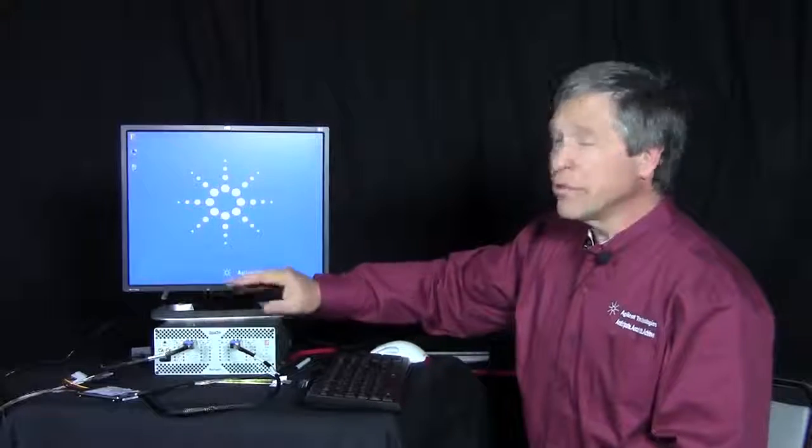I have the U3052, which is a 4-port analysis solution. We also have a 2-port version, and there's a separate product for the 12 gigabit SAS analysis. Today we'll do a demonstration of the complete functionality and demonstrate how to do the analysis.